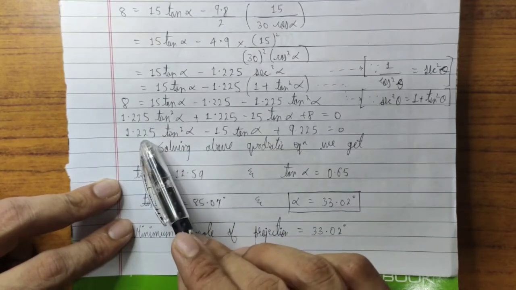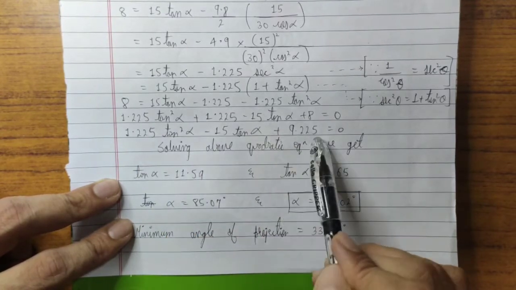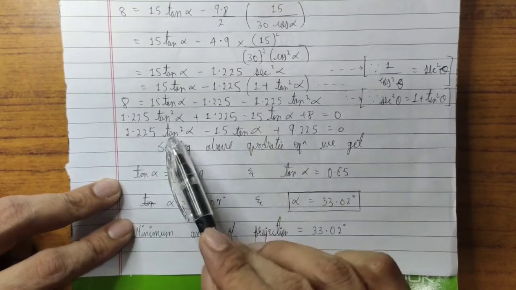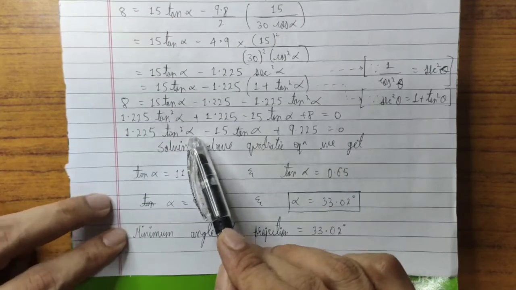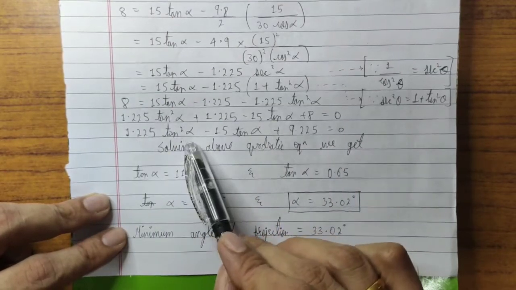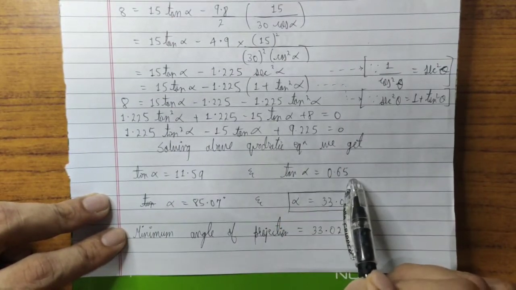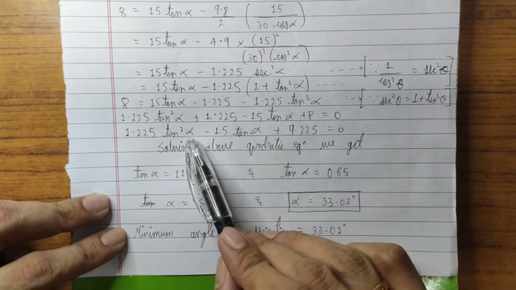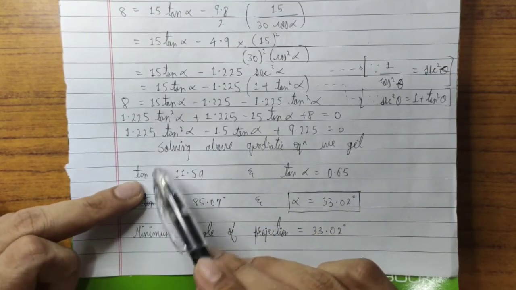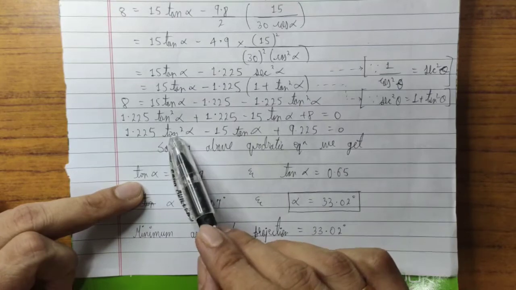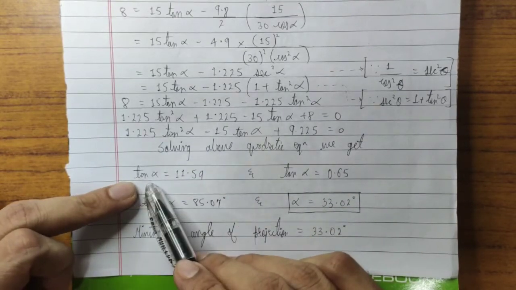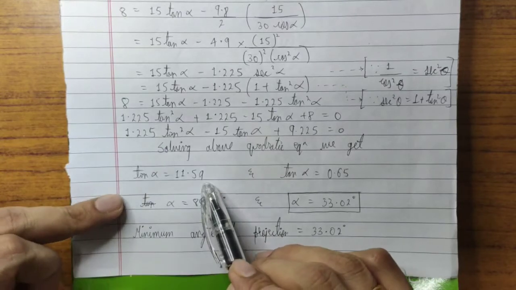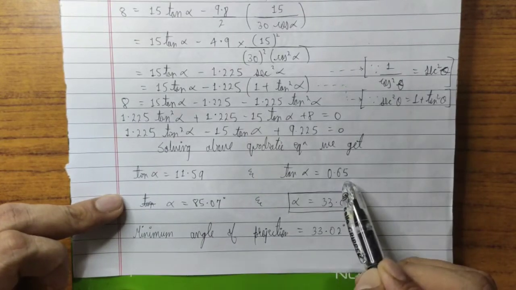See, what is a quadratic equation? ax square plus bx plus c. So in this case x is tan alpha. If we solve this quadratic equation, you will get two values, but the two values will not be of alpha, they will be of tan alpha. Hope you have cleared this thing. Whenever you solve this quadratic equation, you will get two values. First will be tan alpha is equal to 11.59 and tan alpha is equal to 0.65.